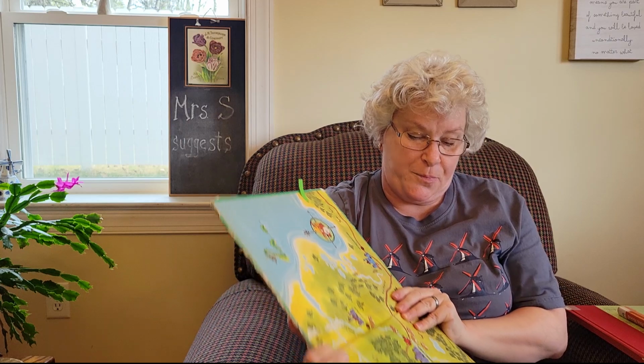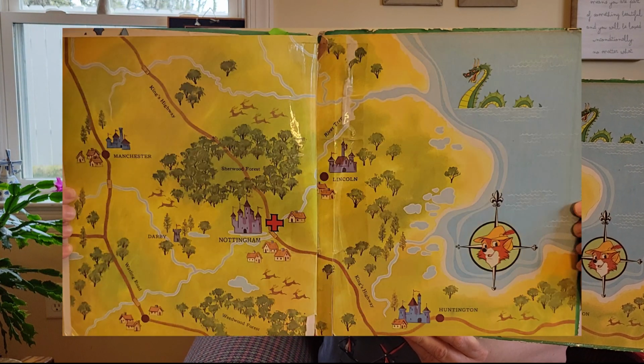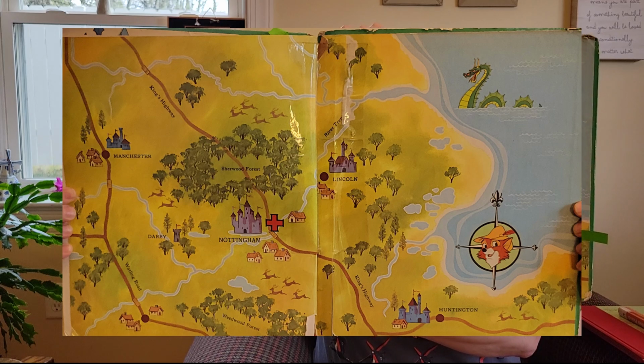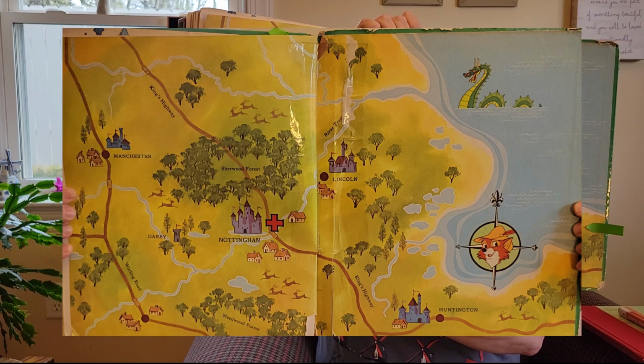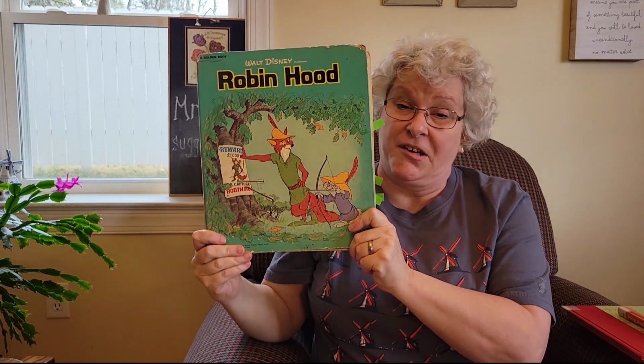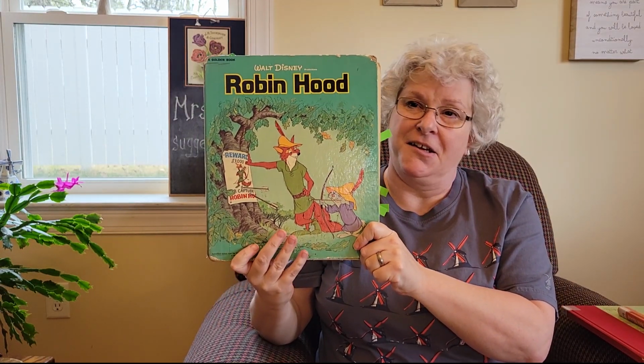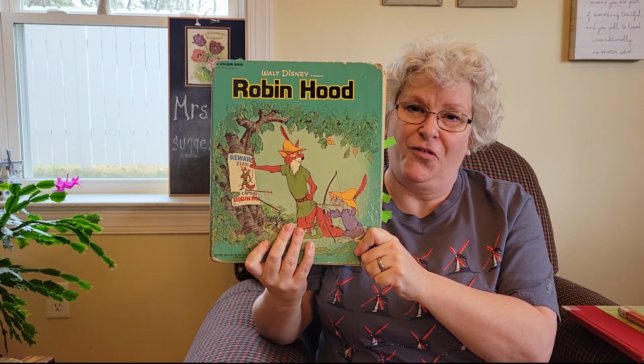And my favorite part was that there was a map. So while my mom would read, then I would look at the back page of the map and figure out where Robin Hood was. I've seen the movie since. It's very funny. The music is delightful. The character voice acting, just really fun for the whole family to watch.